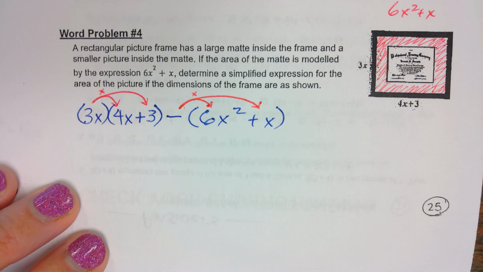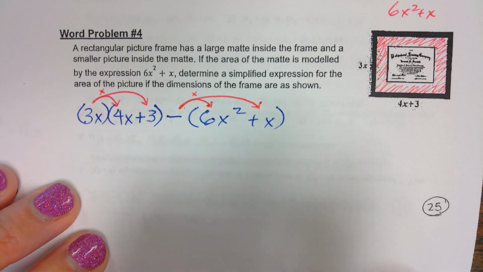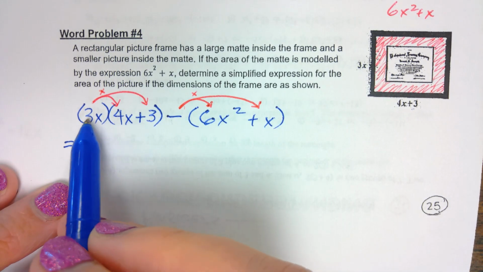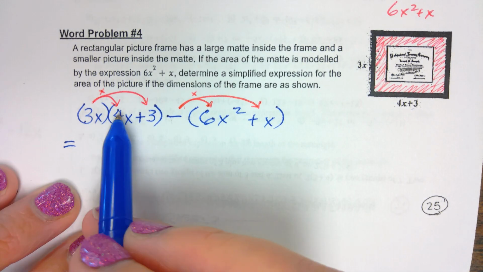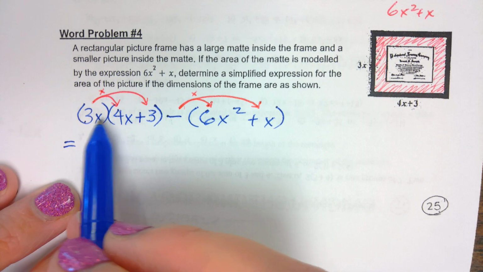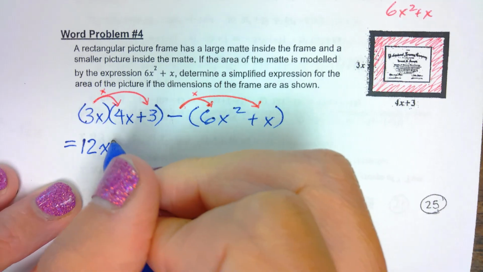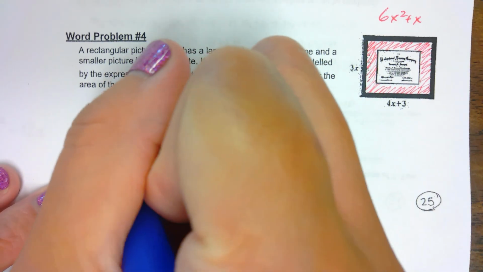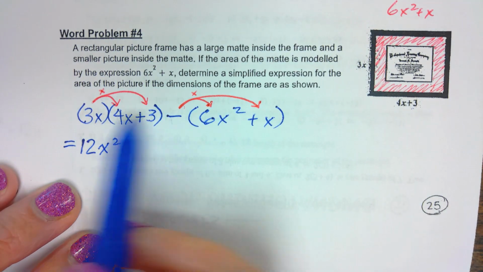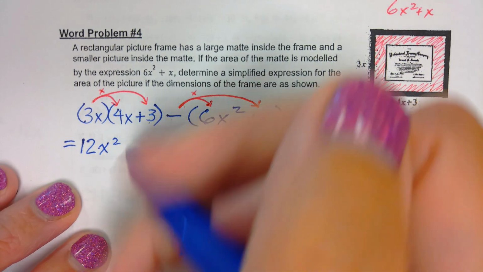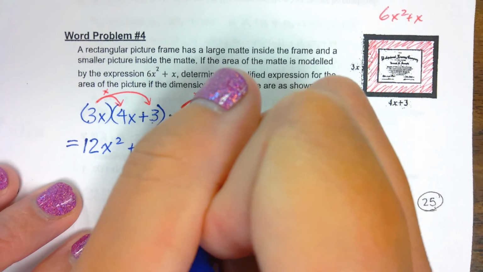Okay, so Denny, can we do this one together? 3x times 4x. I'll lead you through. 12x, when we multiply, square. That's right. Okay, and then what about 3x times 3? 9x.